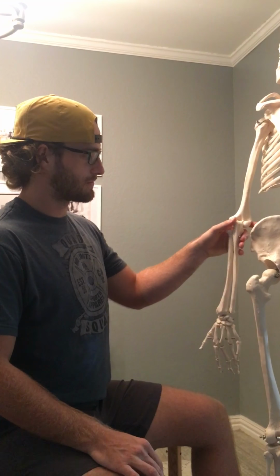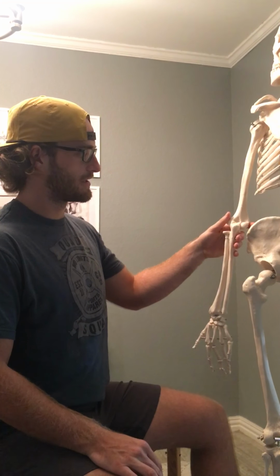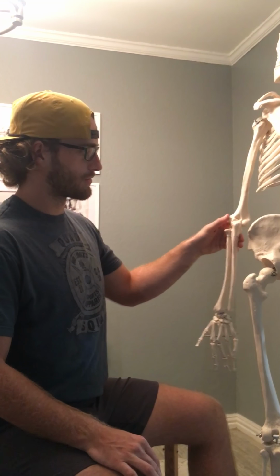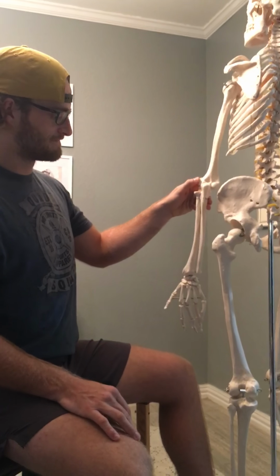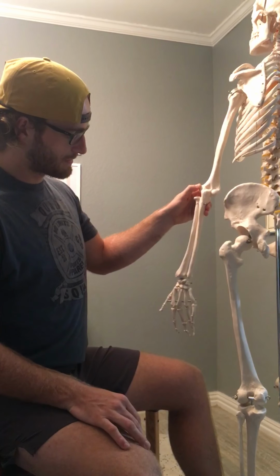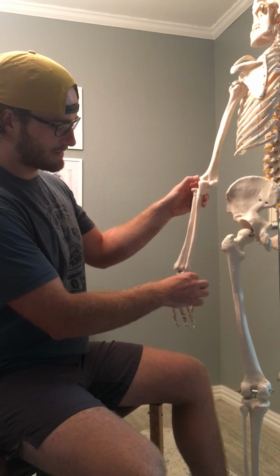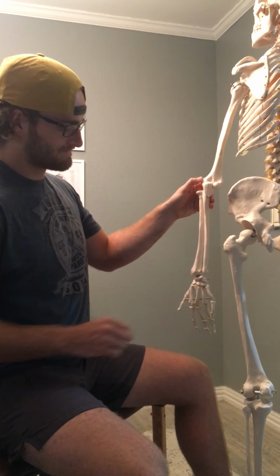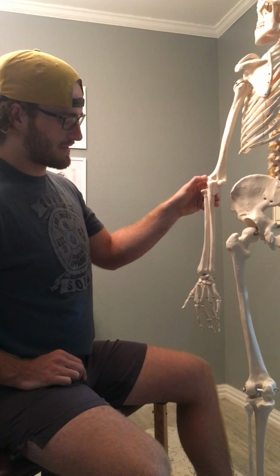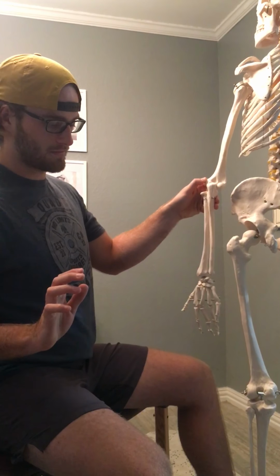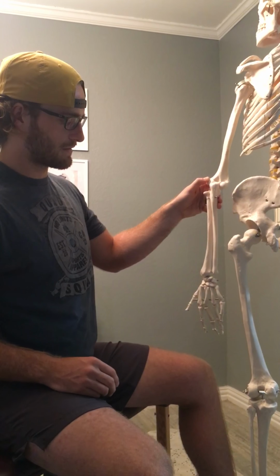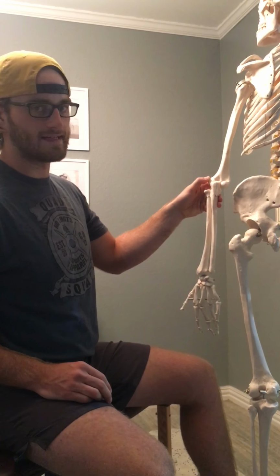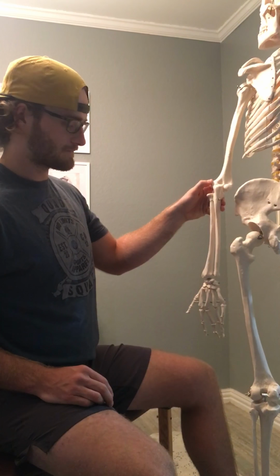The next muscle we're going to be talking about is the extensor carpi ulnaris. The origin is also the lateral epicondyle, and the insertion of that is the lateral aspect of the fifth metacarpal. So that will help to extend the wrist as well as ulnar deviate or adduct the wrist.